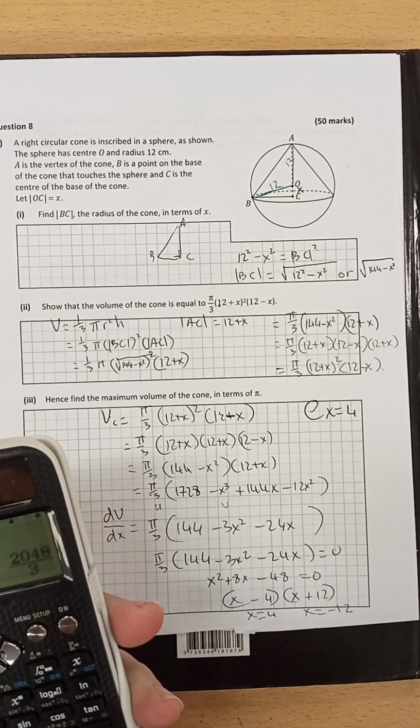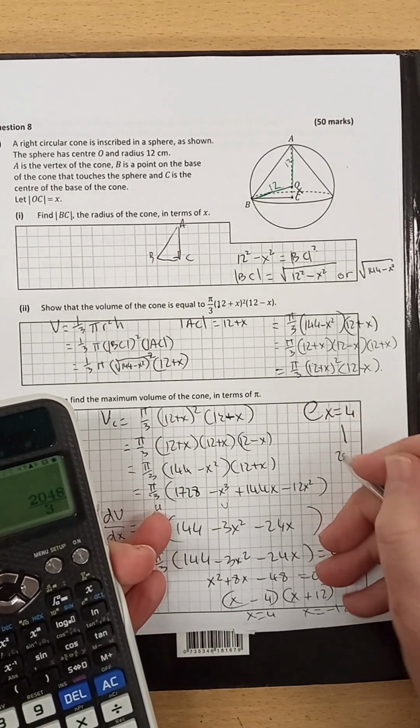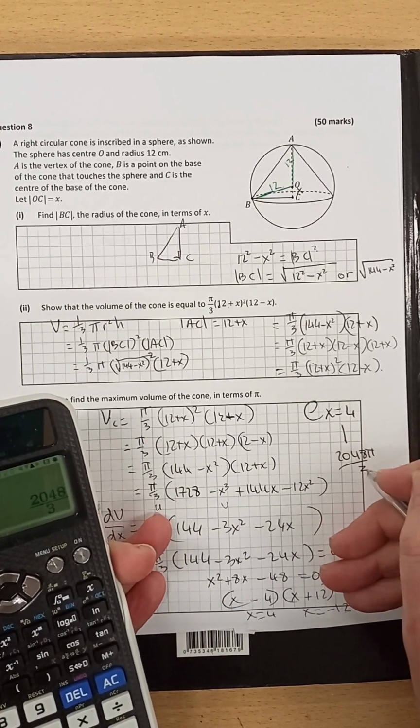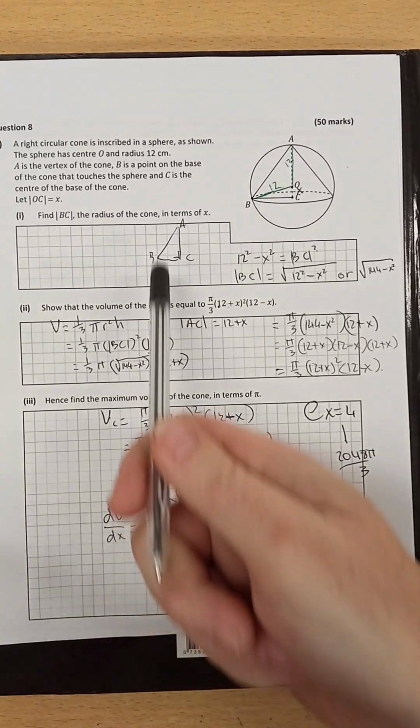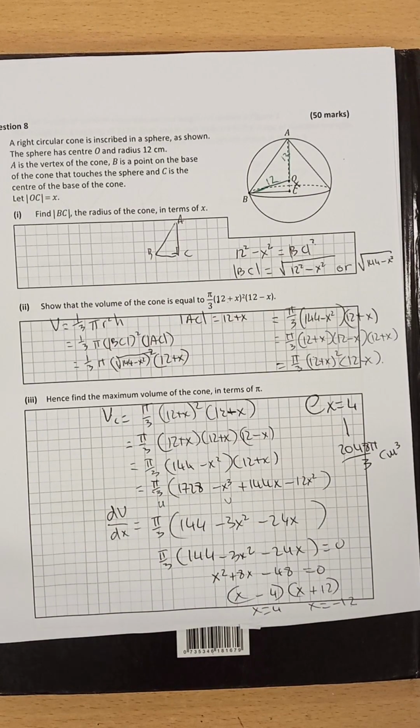So we've got 2048, and then multiply it by the pi. So that's going to give me 2048 pi over 3. And we have units, centimeters cubed. Don't forget the units. So that's the maximum volume.